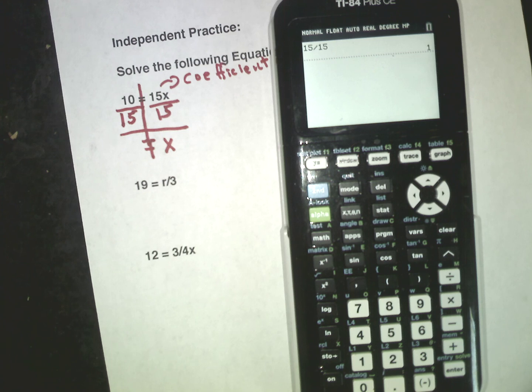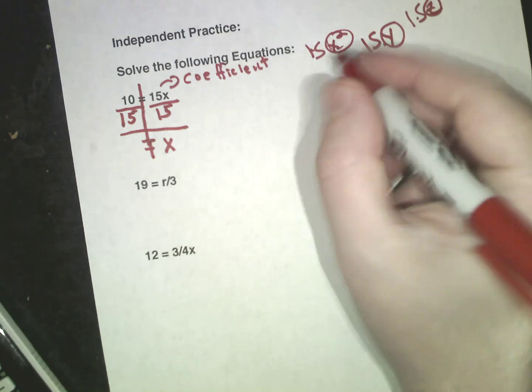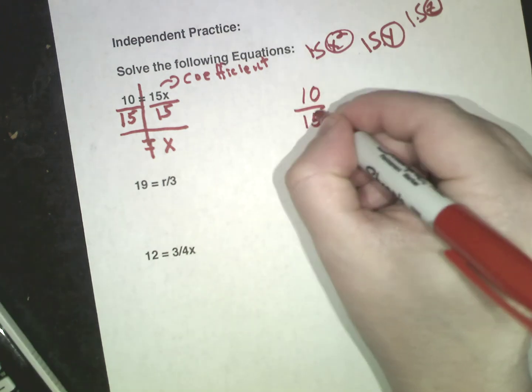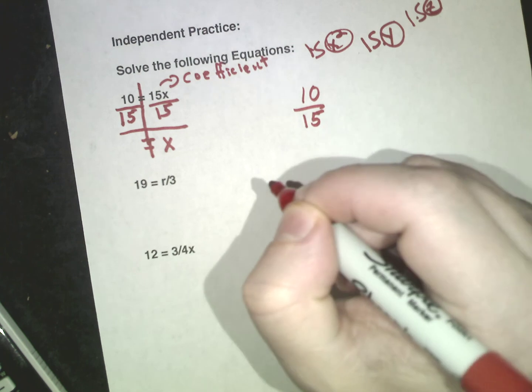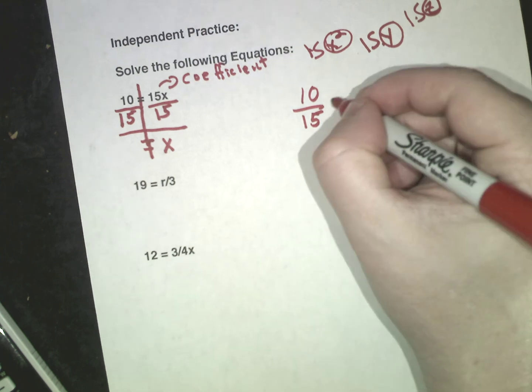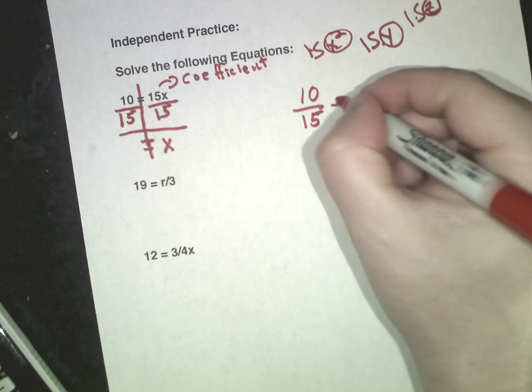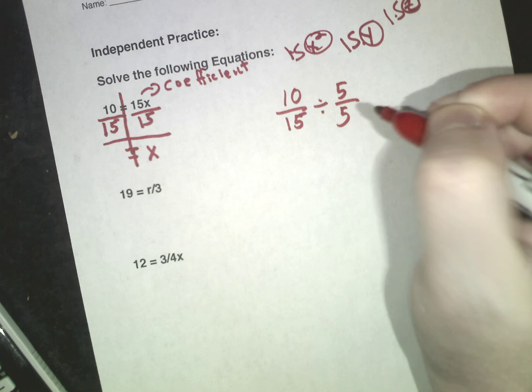What I'm going to do here? Well, I'm going to say, what's 10 divided by 15? 0.6667. Now, I don't want to leave that number. I'm going to look at 10 divided by 15 and ask myself this question: which number goes into both 10 and 15? 5. So I divide both of these by 5.